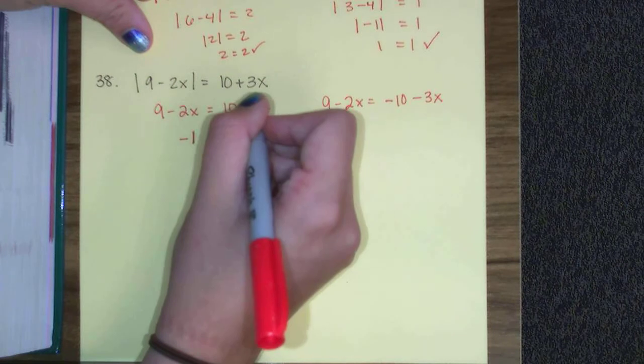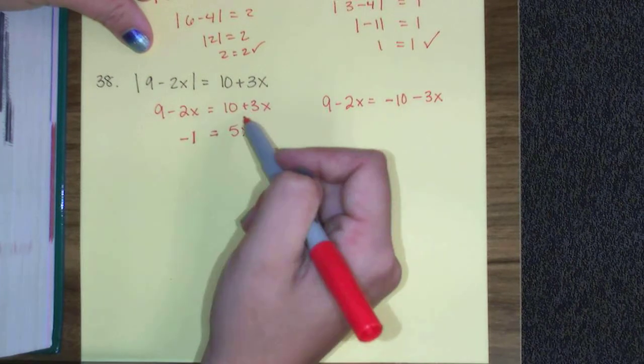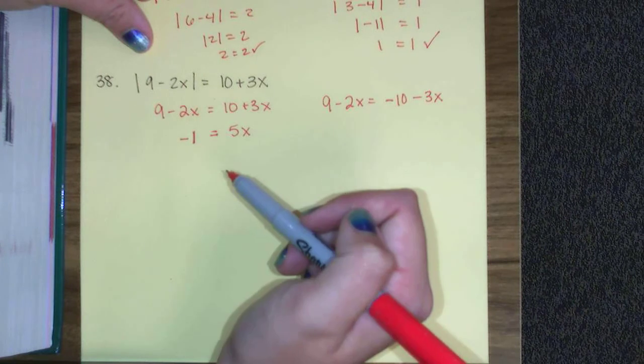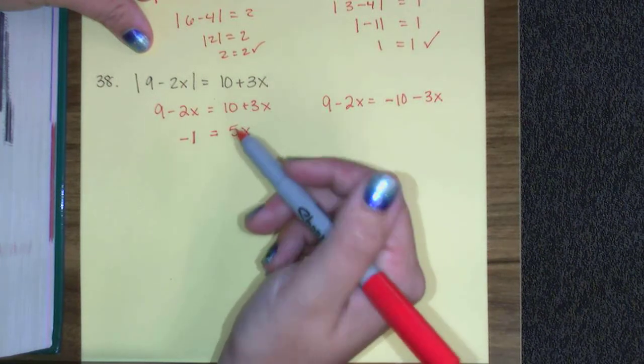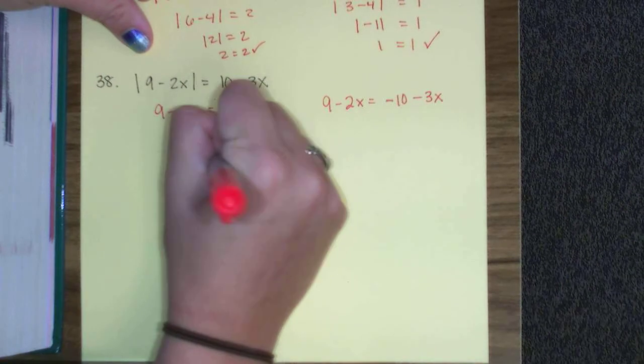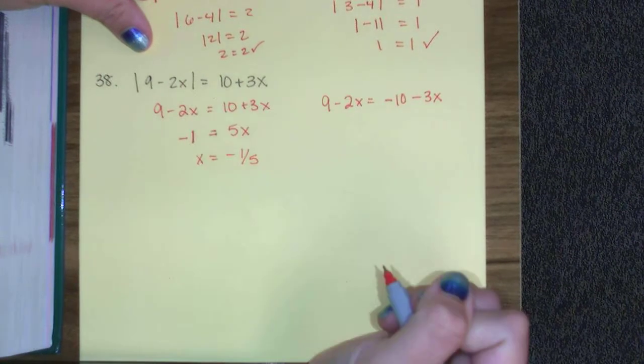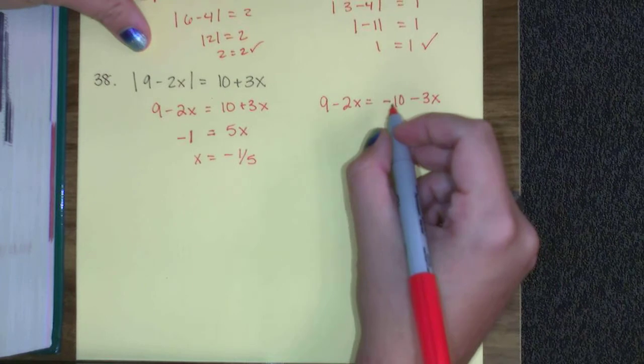If you add 2x over, that gives you 3x. Subtract 10, you get negative 1. X is negative 1/5.